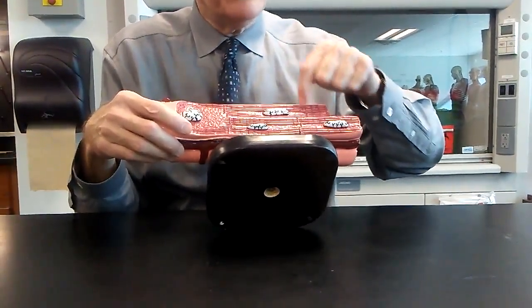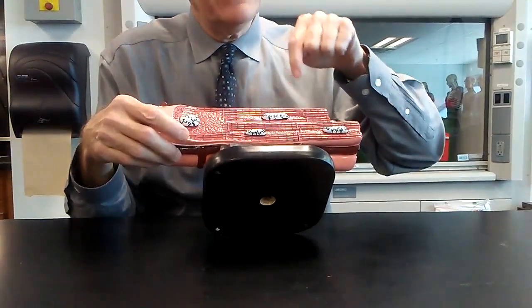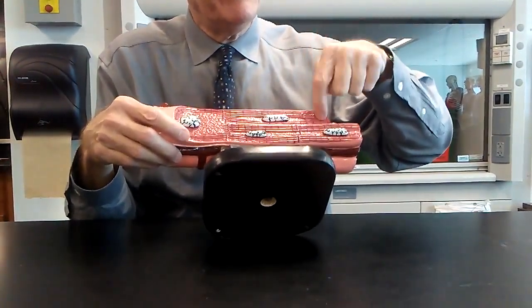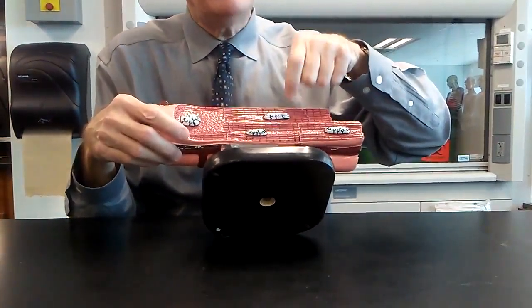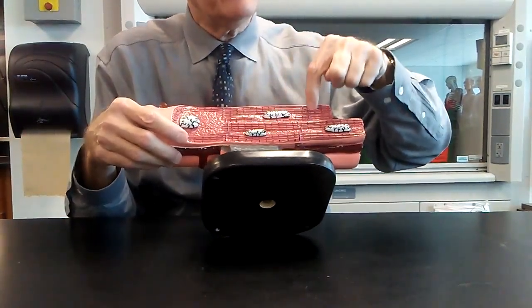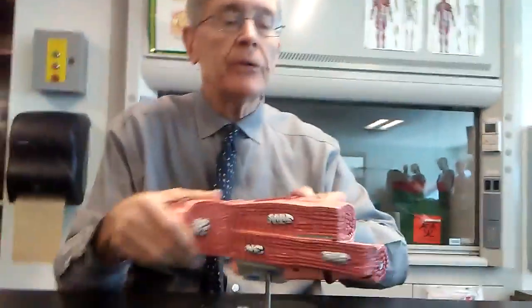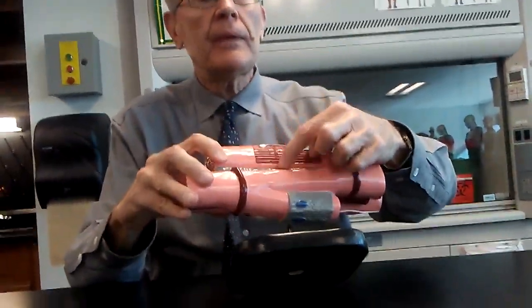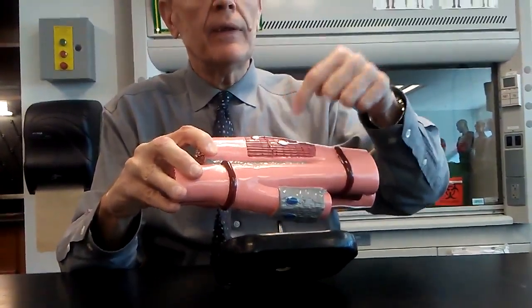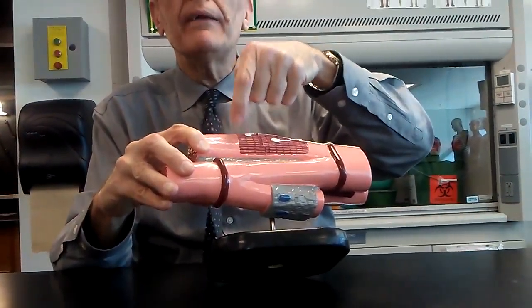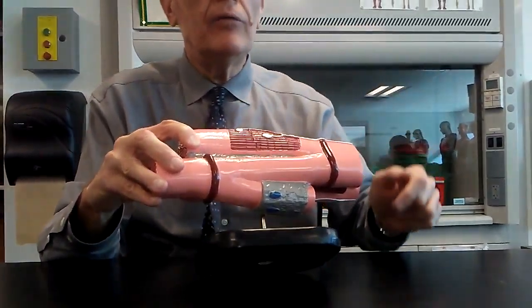In between two cells is an intercalated disc. So there's an intercalated disc in between this cardiac muscle cell and that cardiac muscle cell. So this is right on the border between two cardiac muscle cells. Here again, we have an intercalated disc. So there's one cell here, and there's another cell there, its neighbor over there.